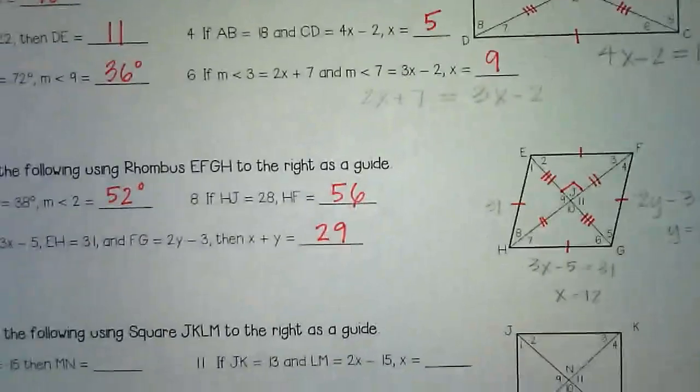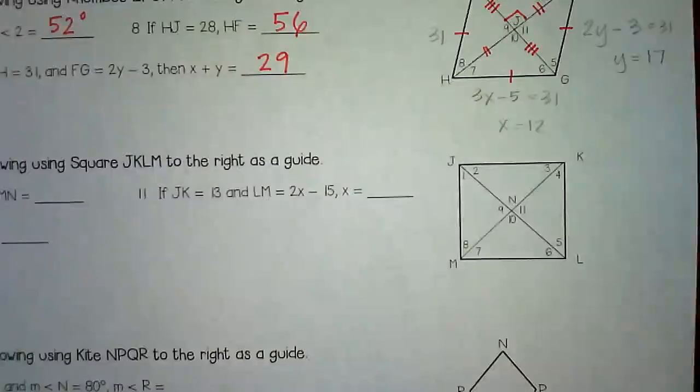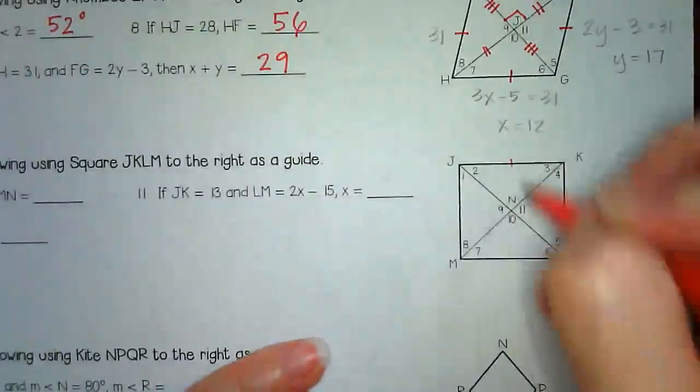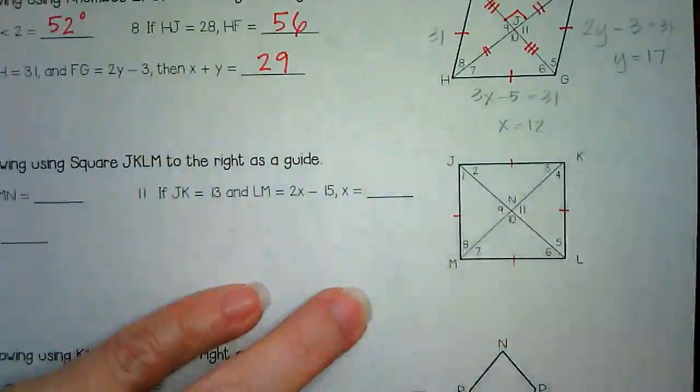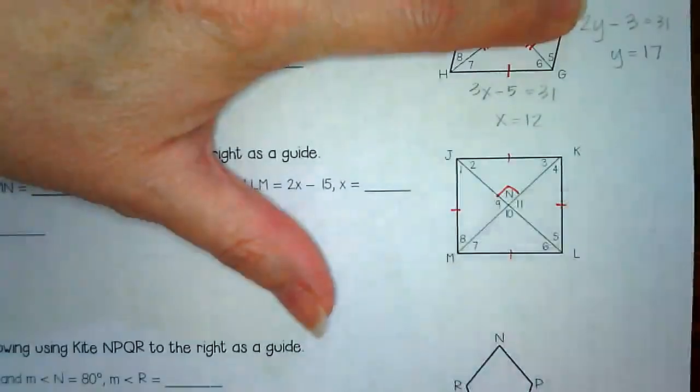All right, and that takes care of the rhombus section. Now we're on to the square. So, things we know about a square. The square is the perfect one here. We know all 4 sides are the same. We know that these are right angles in here.